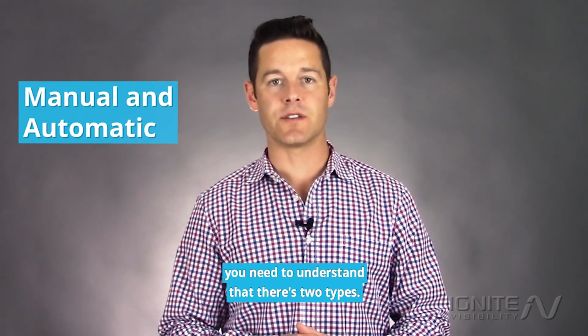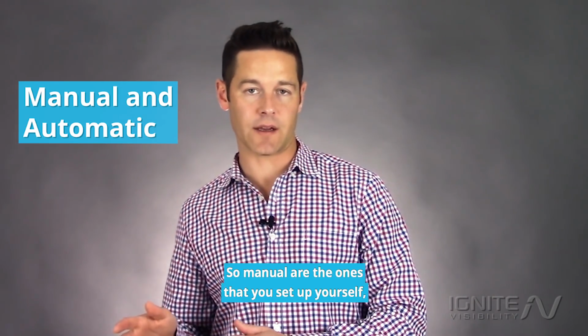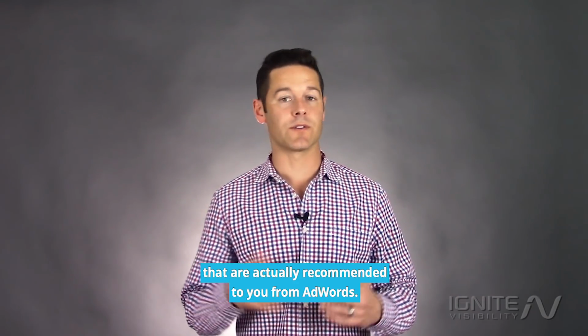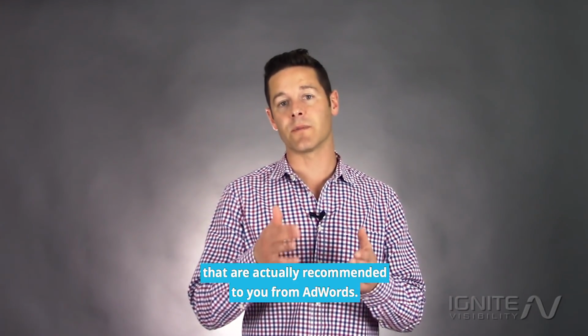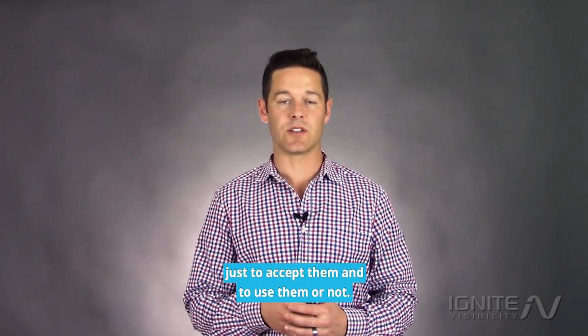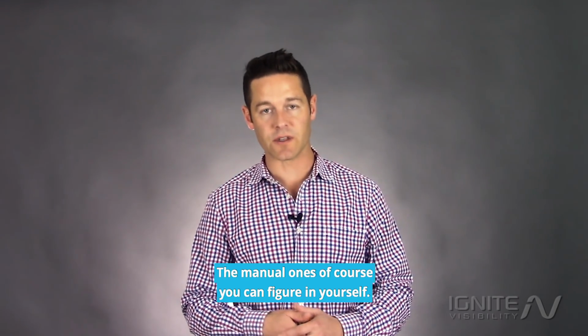Okay, so first, when it comes to AdWords extensions, you need to understand that there's two types. There's manual and then there's automatic. Manual are the ones that you set up yourself, and automatic are the ones that are recommended to you from AdWords. With those automatic ones, you have the opportunity just to accept them and use them or not. The manual ones, of course, you're configuring yourself.